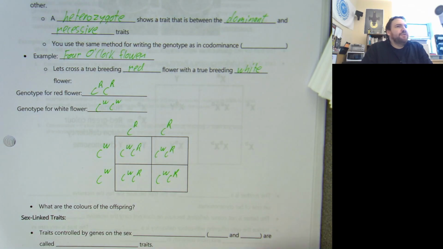Do I have any artists in the room? Anyone taking an art class? Has ever taken an art class? Okay, Brooke. All the Brooklyns. Cool. What do you get when you take red and you add white? You get pink.